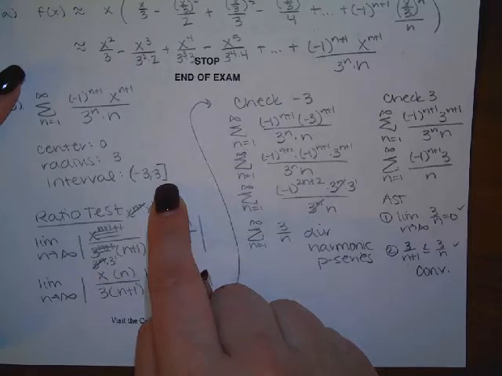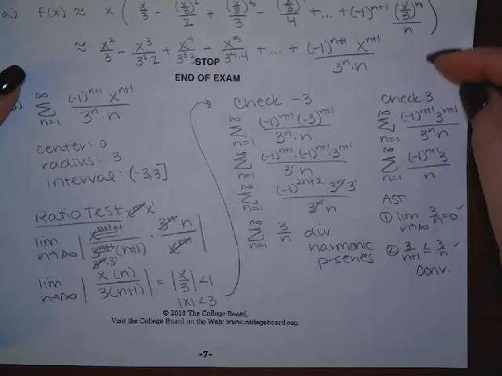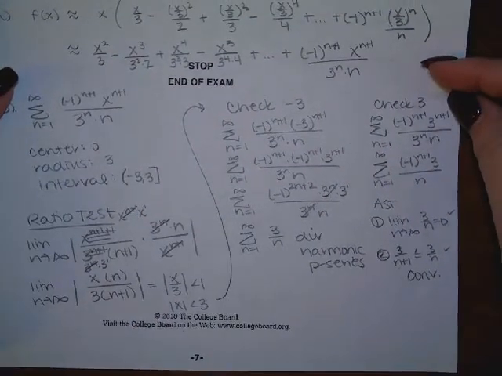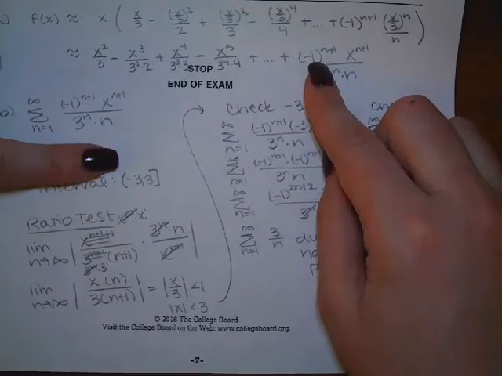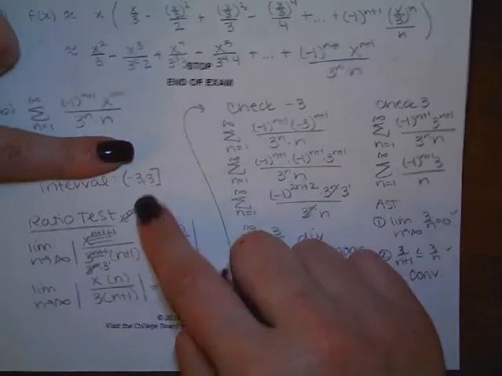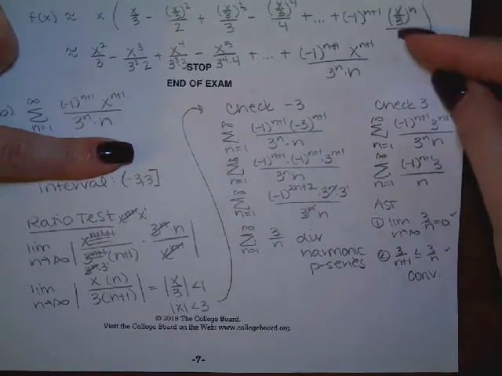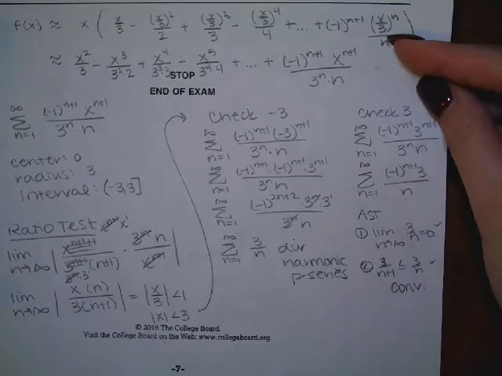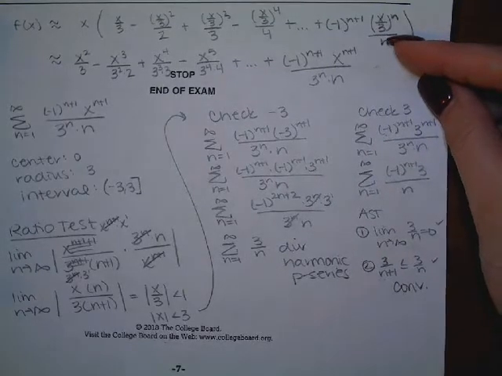Oh, I did not. Oh, yeah. You have to do the center. You don't have to do the center and radius, I'm so used to doing all 3. You just had to do this. How many points do you lose if you don't do the interval correctly? That's a good question. We'll see in a second.